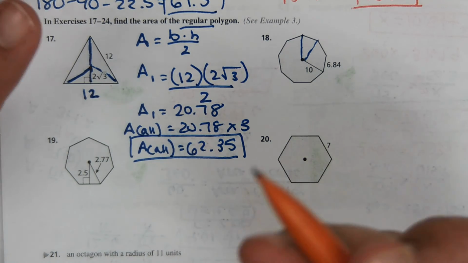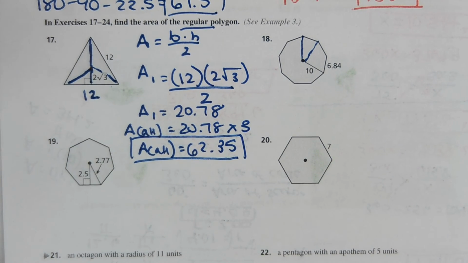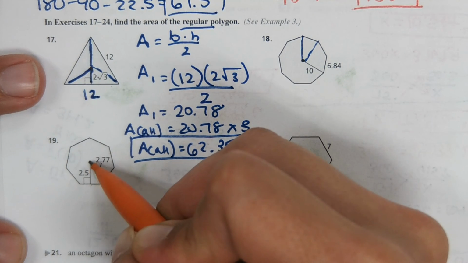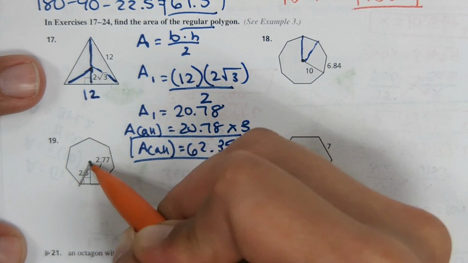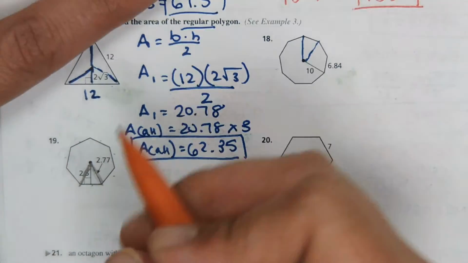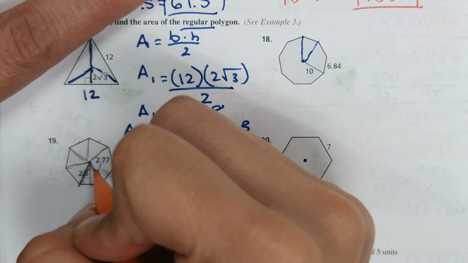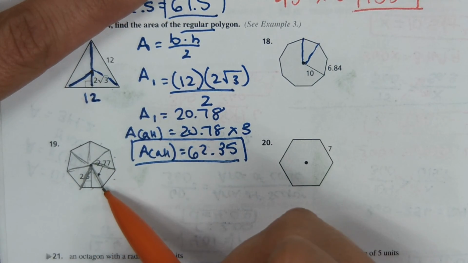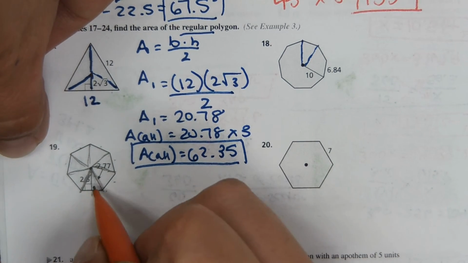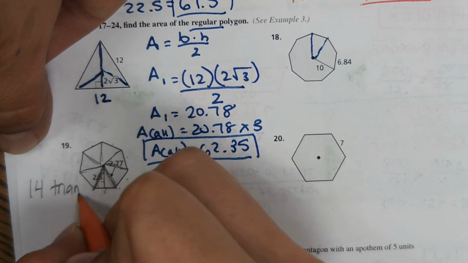So on 19, again, I'm not going to go through all the steps, but I think a lot of you are at a point where, if I explain the concepts and you saw that problem, you could figure it out. Here it's showing one triangle, and there are actually 2 triangles that make up that section. It's a 7-sided shape, and there are 7 central triangles. Each one of those triangles can be broken up into 2 with an altitude. So essentially there are 14 right triangles that go all the way around.